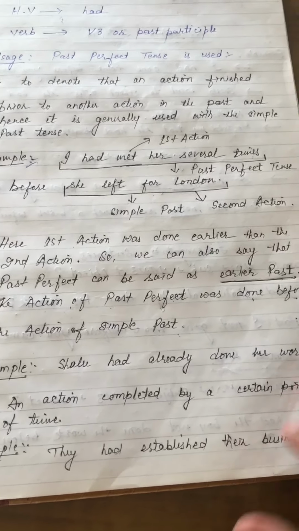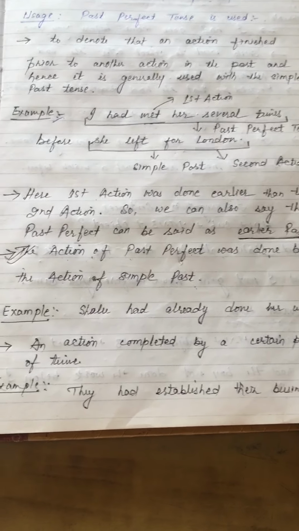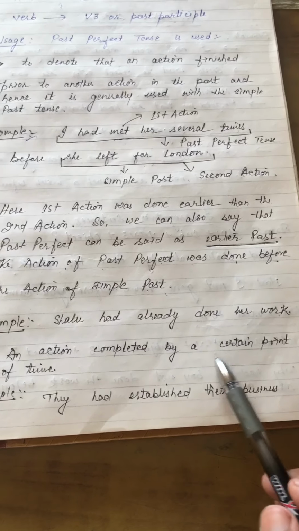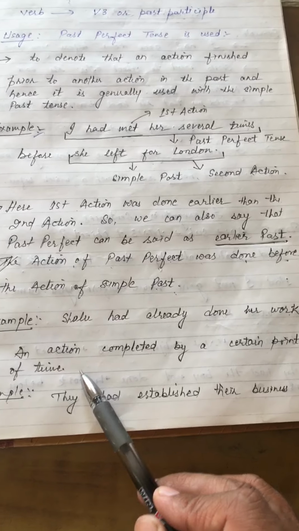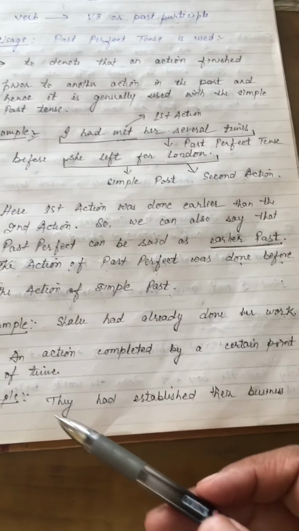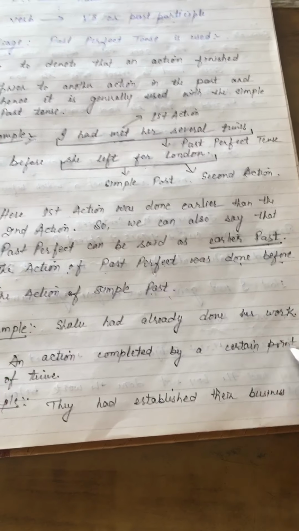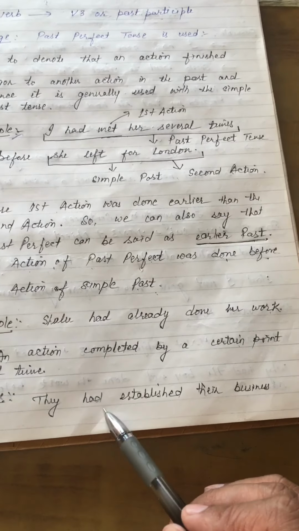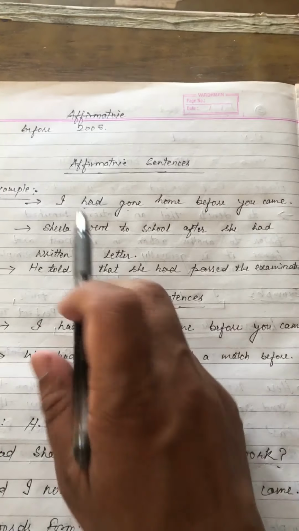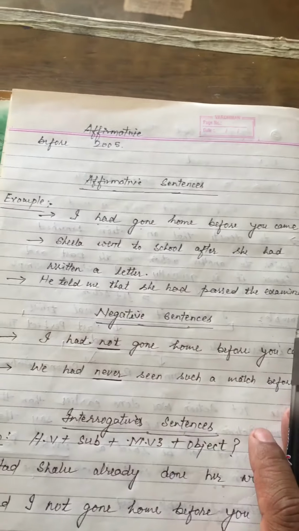Okay, now you see some examples. Example: Shalu had already done her work. An action completed by a certain point of time. Okay, so this is your example. Now this is another usage. Sometimes the tense is also used when there is a certain point of time, like "They had established their business before 2005." So here the time is mentioned, right?